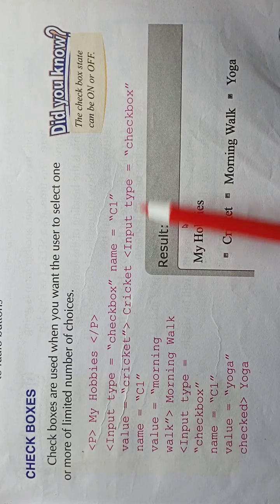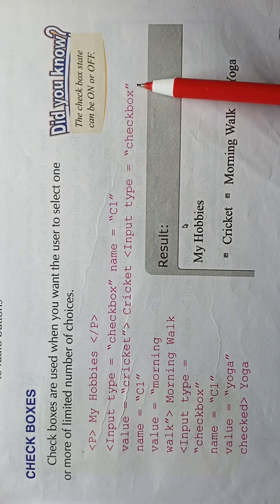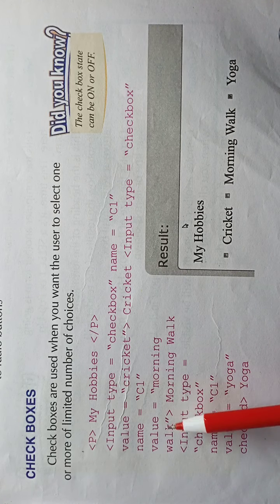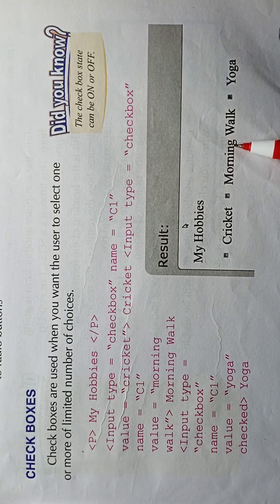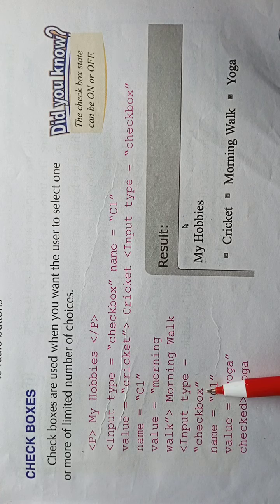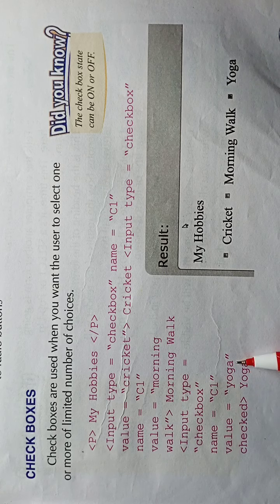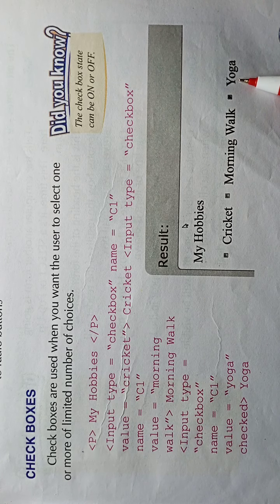Then again the repetition of the same: input type equals checkbox, name C1, value morning walk. The second option that you are going to get is the morning walk. You can see over here the first option was cricket, the second option is the morning walk. And the third, input type equals checkbox, again because we are going to make a third checkbox also, name equals C1, value equals yoga. So here you can see the third option is yoga.